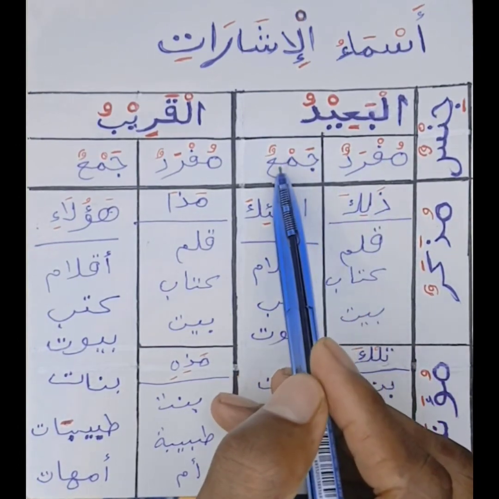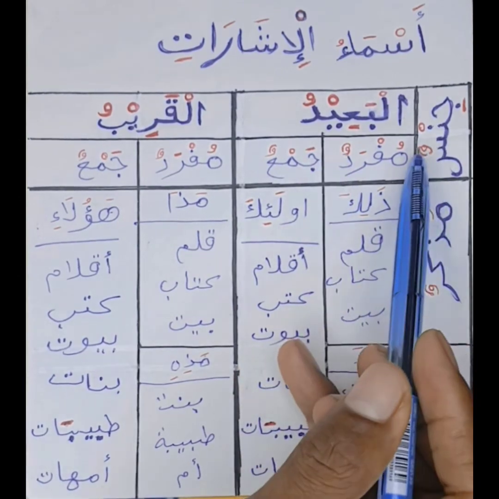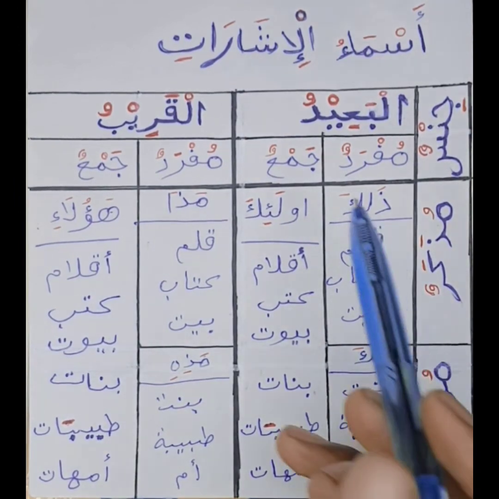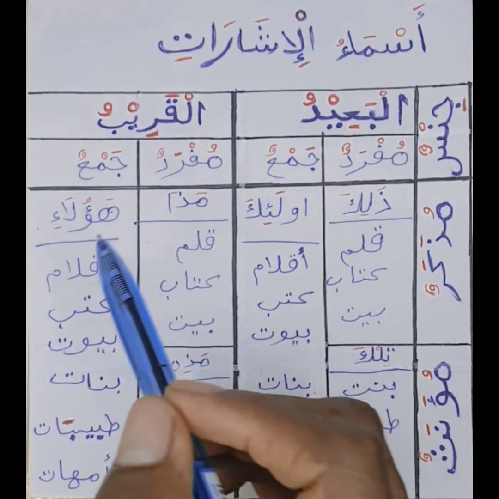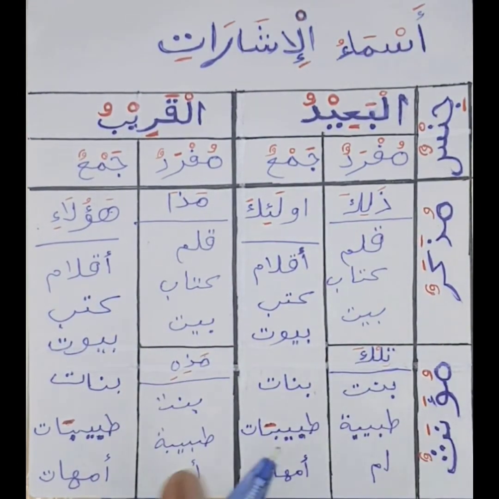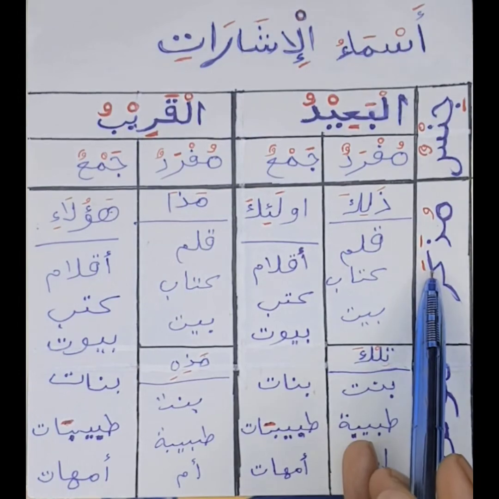And all nouns in the Arabic language are divided into two jins. Jins means gender. It is either Mudhakkar, which is masculine, or Mu'annath, which is feminine. So we divide Asma'u Isharat, demonstrative nouns, based on gender also, based on the gender of the noun we are pointing at.